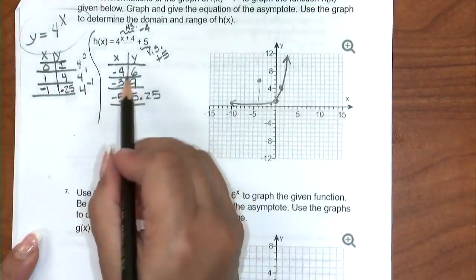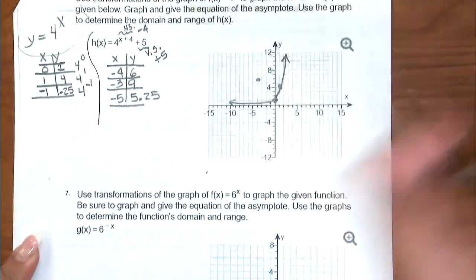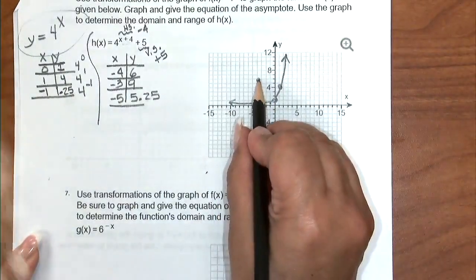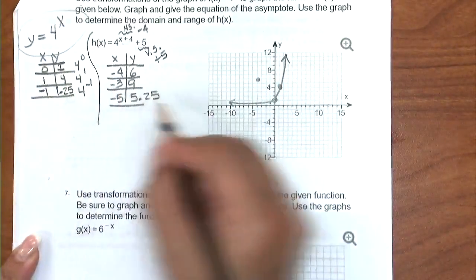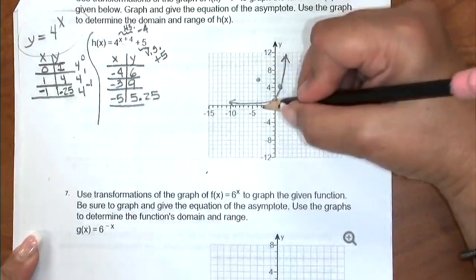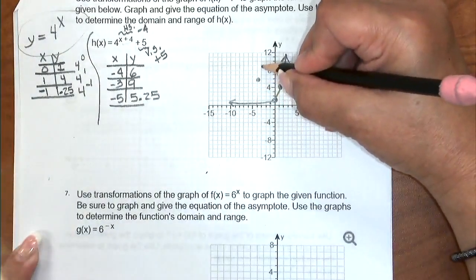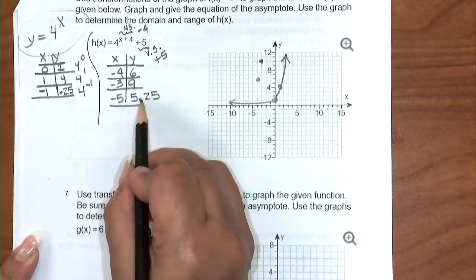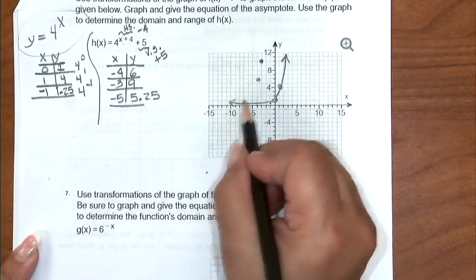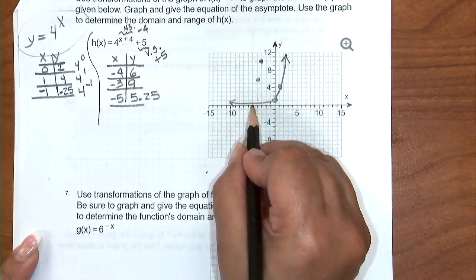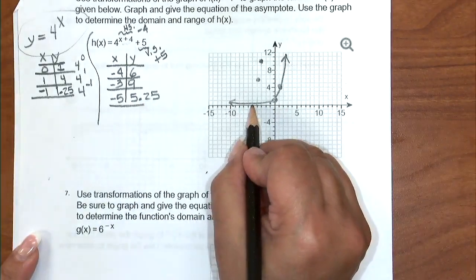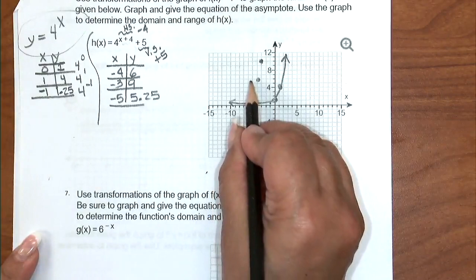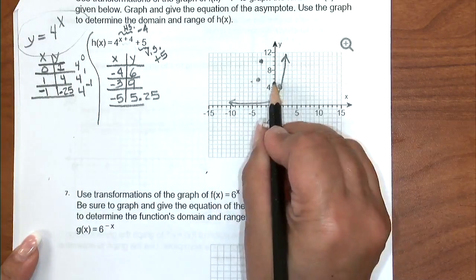Let's see, what else? Negative 3, 9. Negative 4 and up at 6, 7, 8. Okay, so negative 3, 9. So negative 3 would be up here, about right there. And then negative 5, 5.25. So this would be a tiny little hair above the 5 mark.